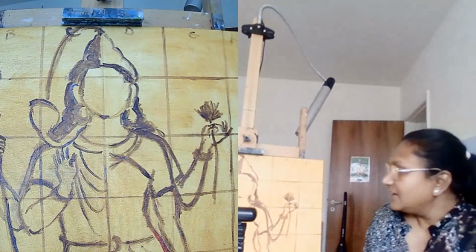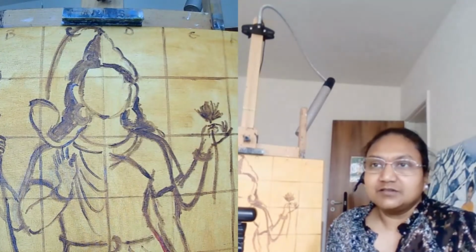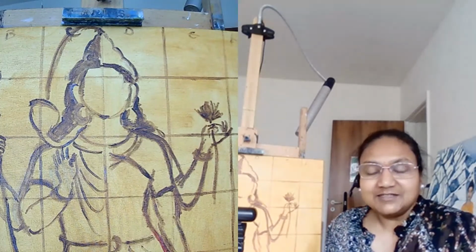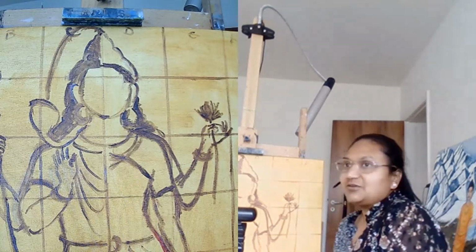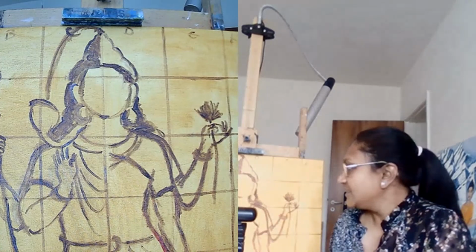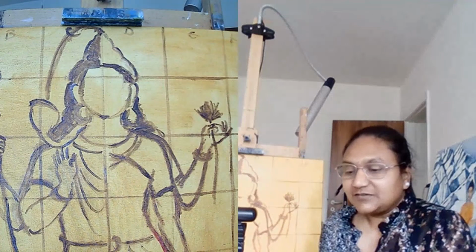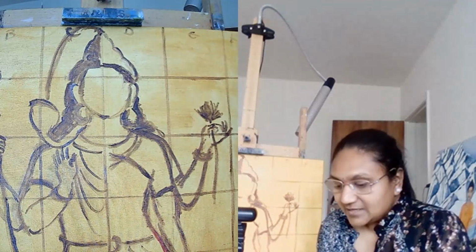Ardhanareeshwarar meaning half man, half woman, or the completeness of the yin yang or Shiva Shakti balance in the universe. So it's a representation of so many things that we are painting. So it's an amazing painting that we are working on. Welcome back to this class again.